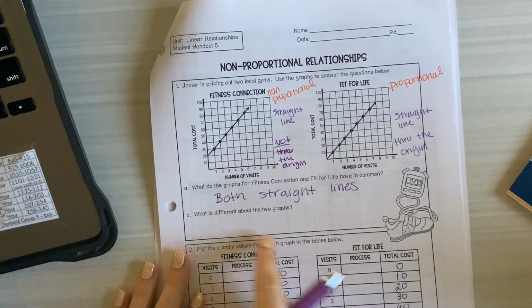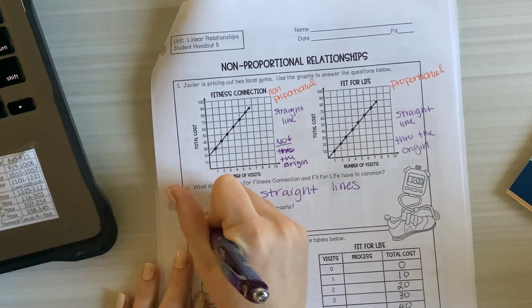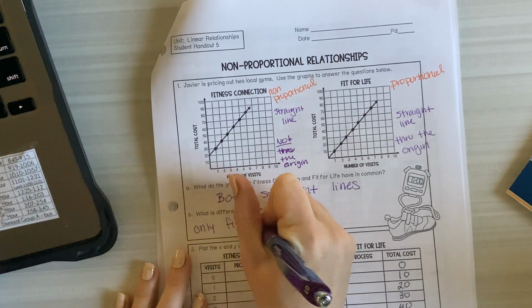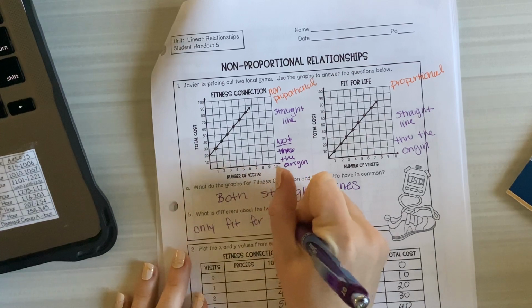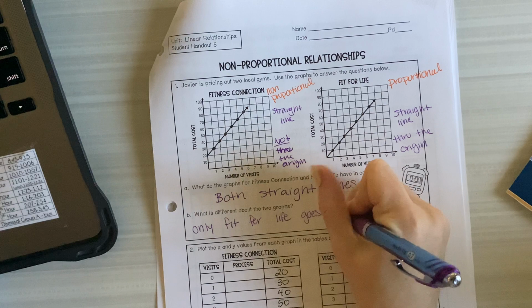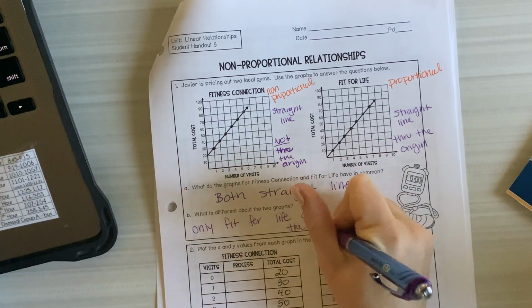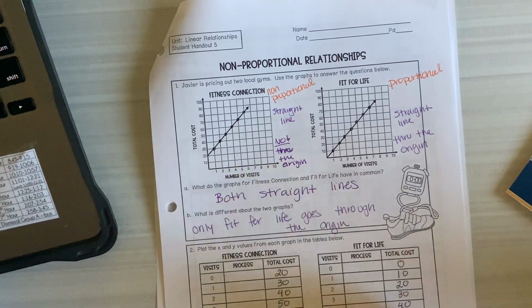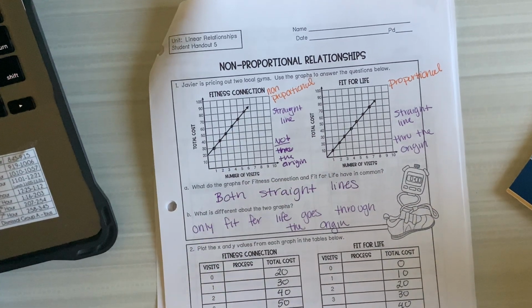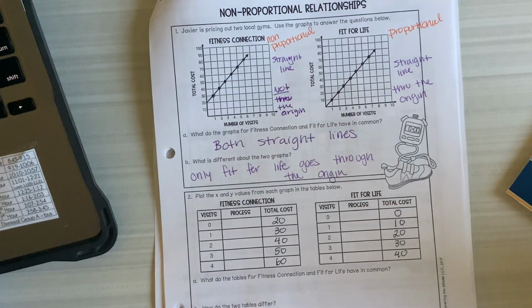But what they have that's different is that only Fit for Life goes through the origin. So to be proportional, it has to be a straight line and go through the origin.